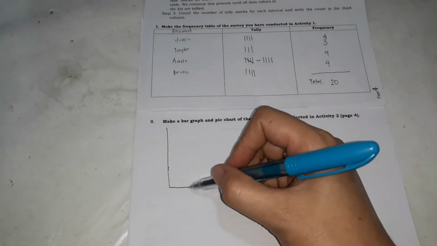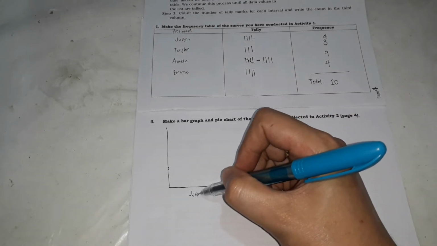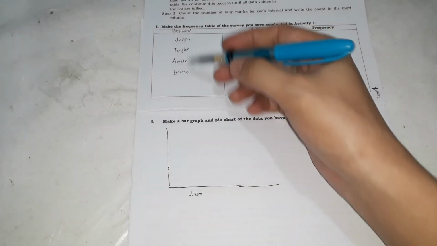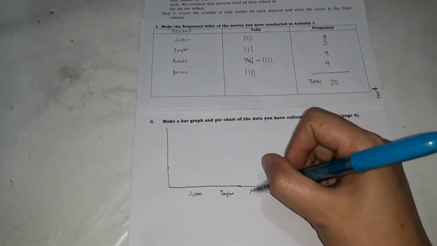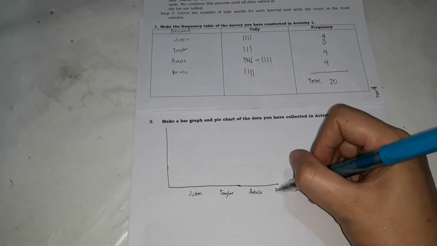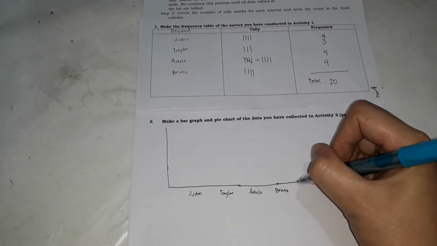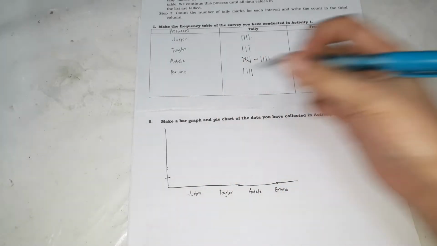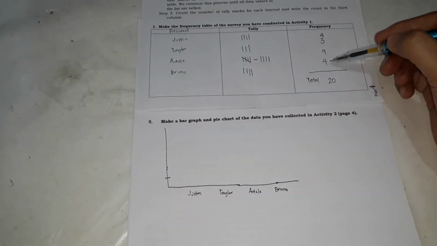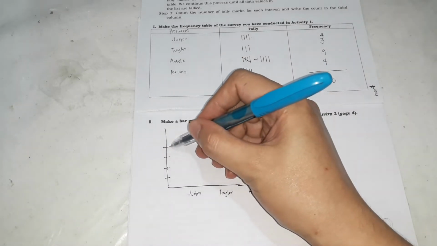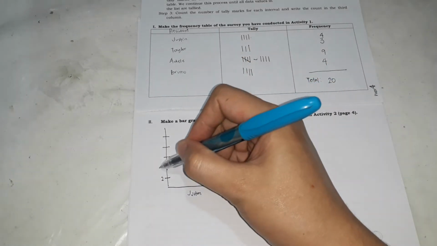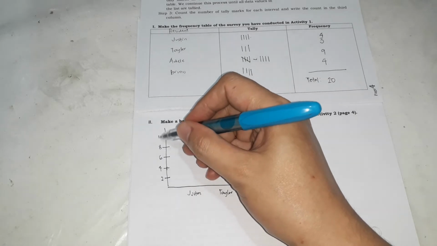Tapos itong dito, lagyan mo ng yung mga data, value. So Justin, Taylor, Adele, and Bruno. So dito, these are the frequency. So usually 4, 3, 9, 4. So para mas madali lang, we could have it by 2: 2, 4, 6, 8, 10.